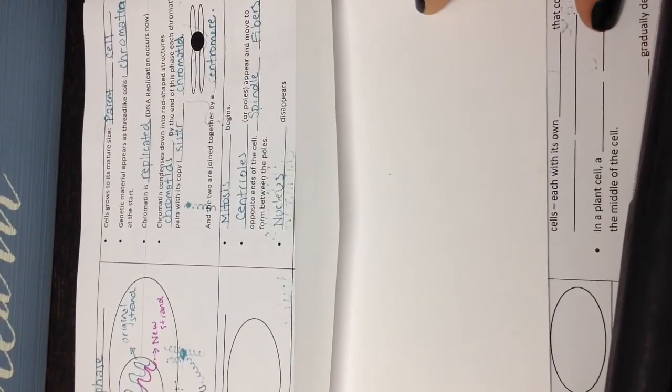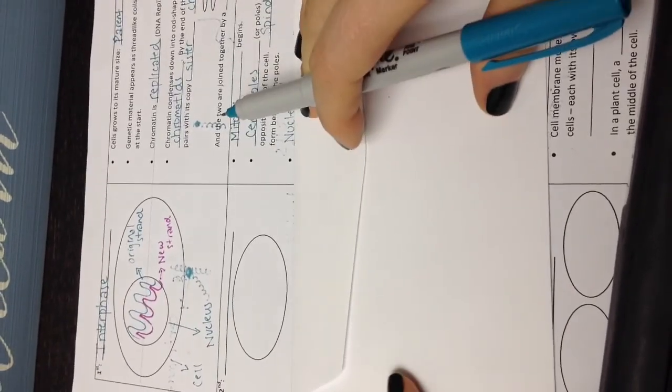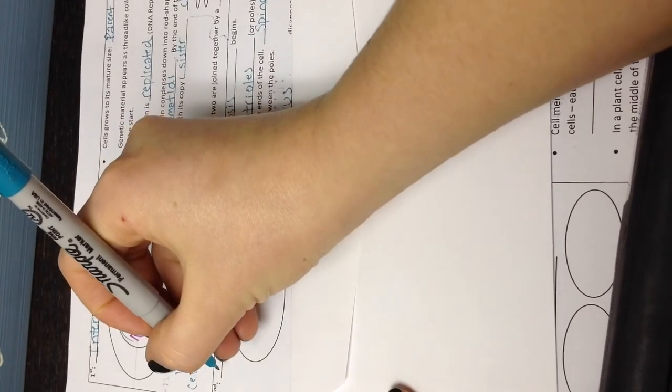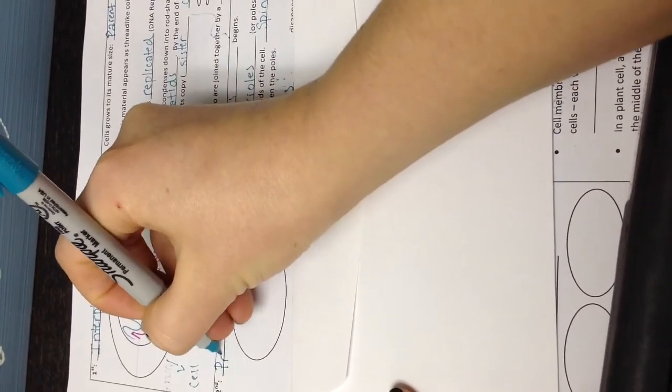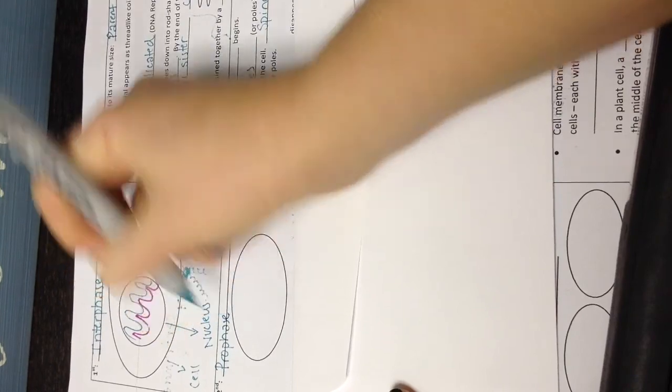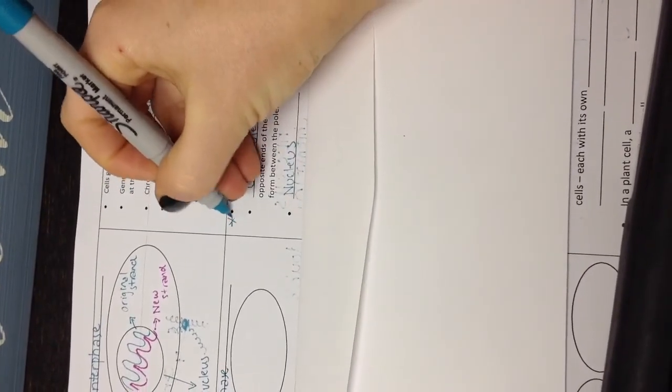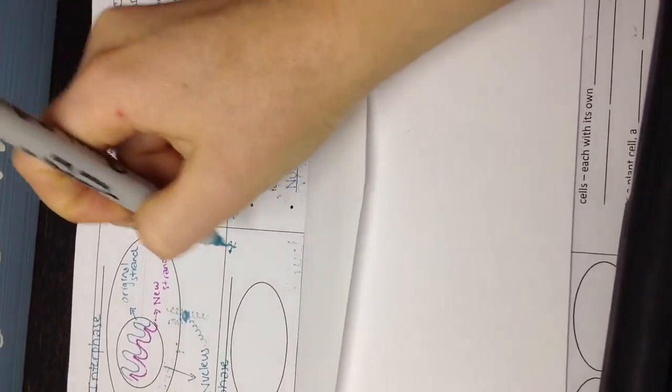So we're going to focus on the words first, and then we'll jump over to the drawing. Okay, so this is where mitosis begins. So part 2 of the cell cycle is called prophase. Now, during prophase, this is where mitosis begins. So I'm actually going to put a star here showing that this is where mitosis begins.